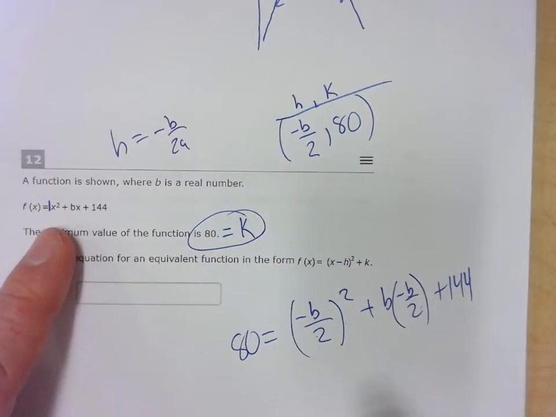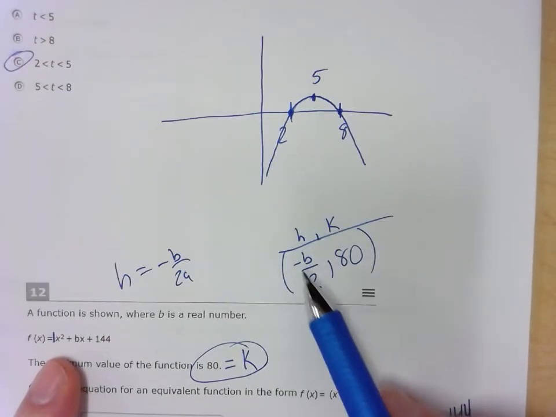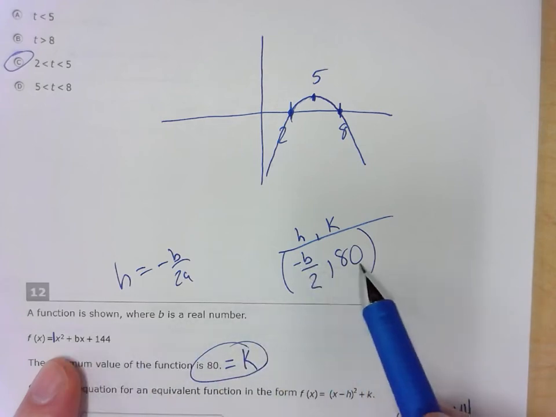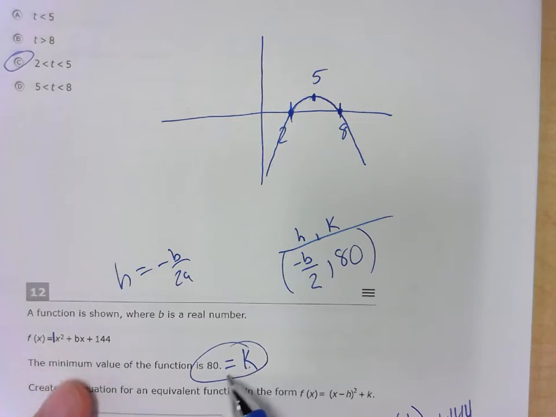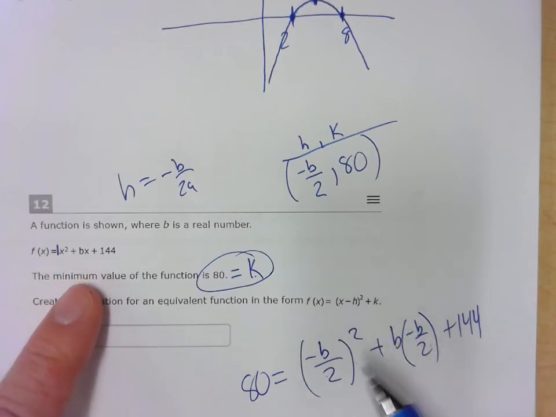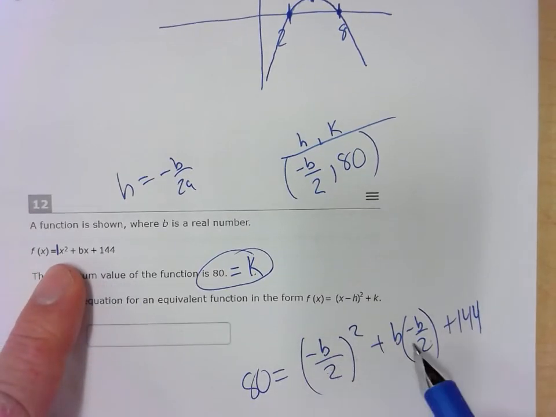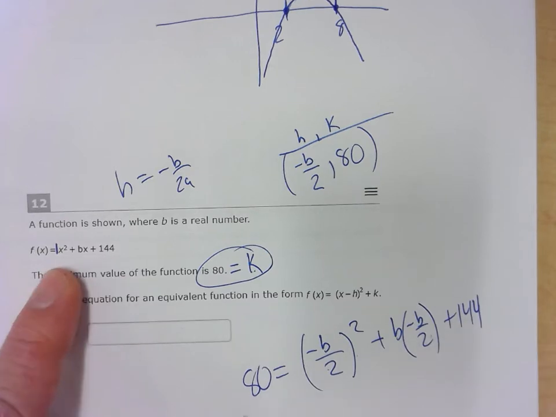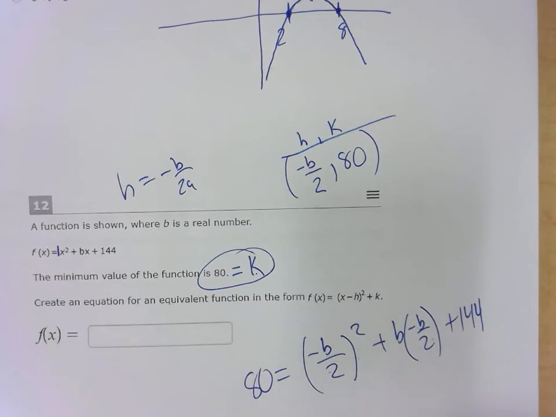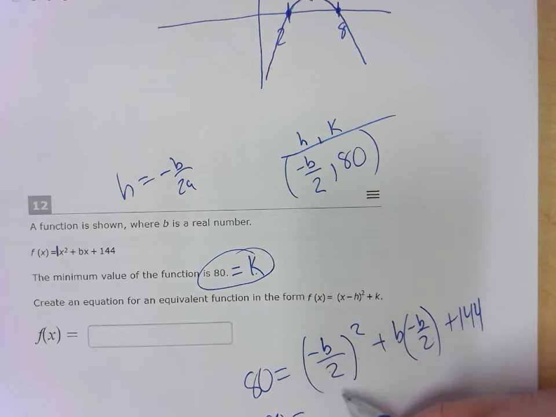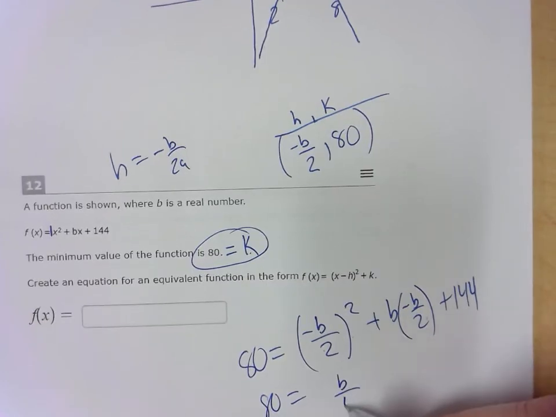So it's after school and my brain slowed down there for a minute. So the vertex is negative b over 2a, and the vertex is negative b over 2 because a is 1, and then 80 is the k because that's the minimum value of the function of this parabola. So now I'm putting the numbers into here. I put in negative b over 2 in for x, and I get back 80 because this goes in, 80 comes back. So 80 is equal to, square this, and it's going to be b over 4.